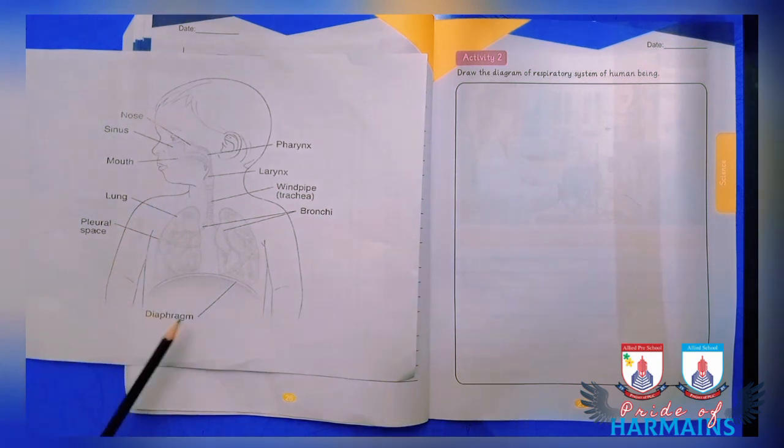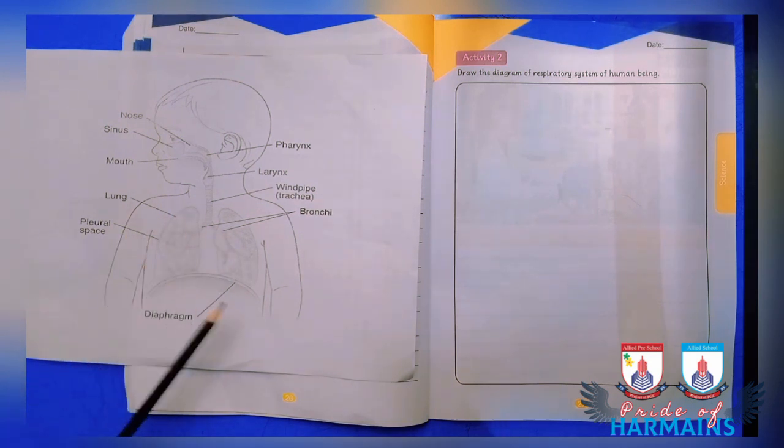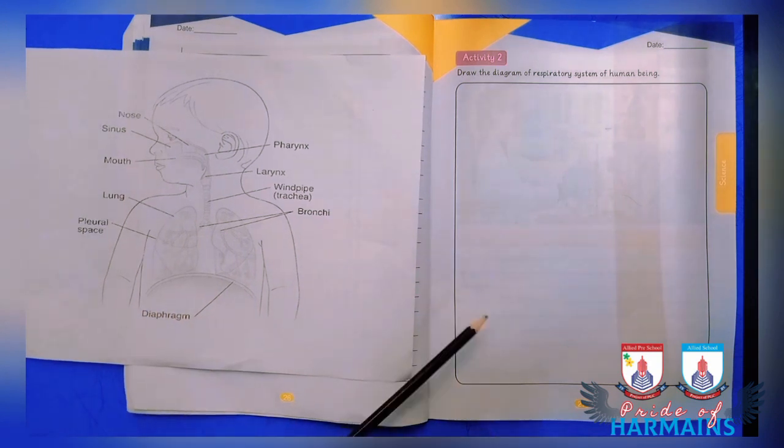Then the last part, that is the diaphragm. Diaphragm basically is the muscle that helps lungs to push and pull air from the outside, or if we are inhaling air, then of course from outside into the inside. You are supposed to draw this diagram over here in the given space and label it as it is.